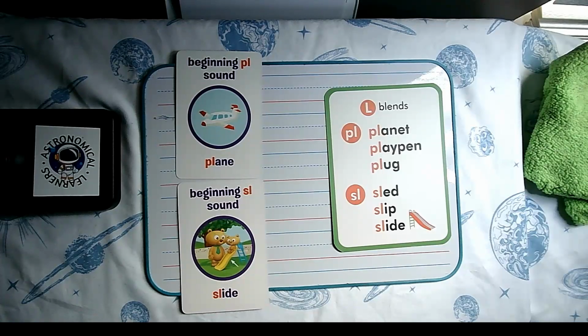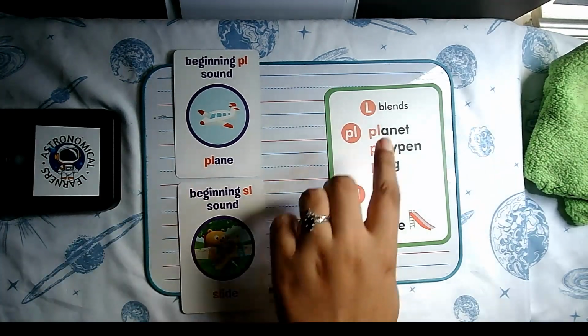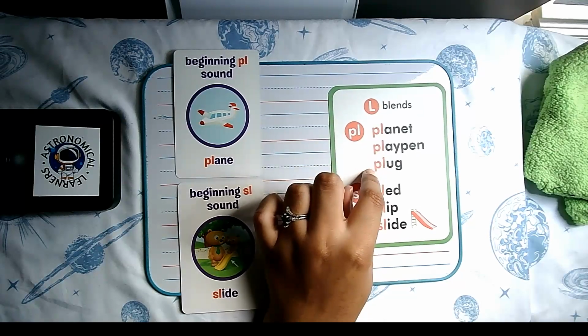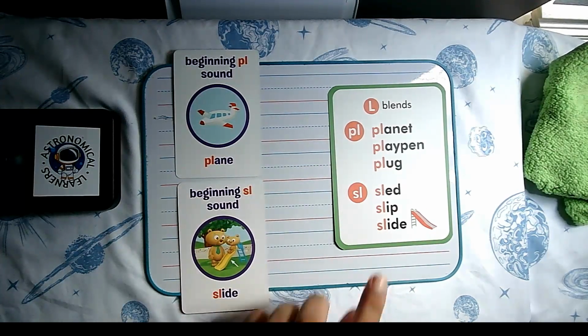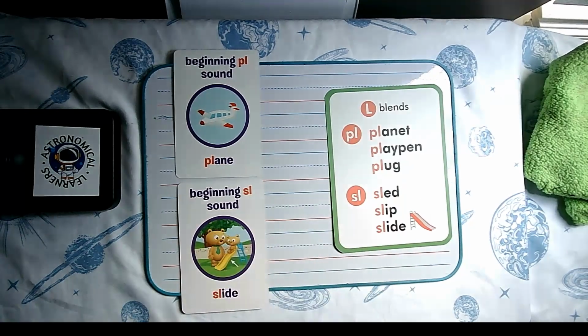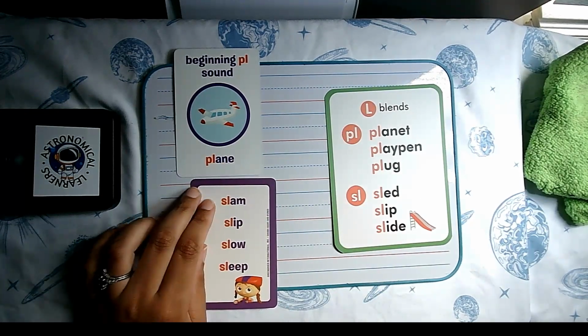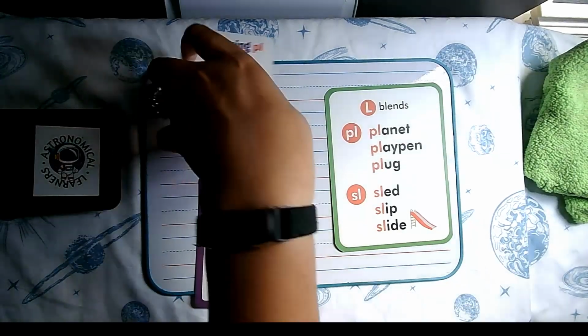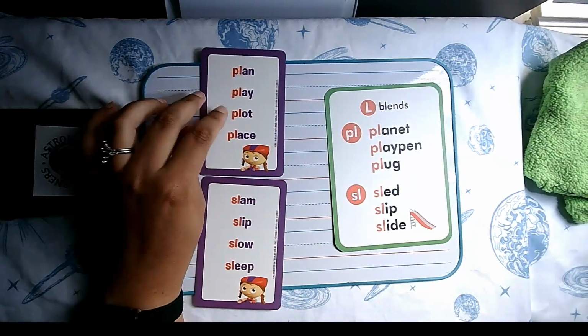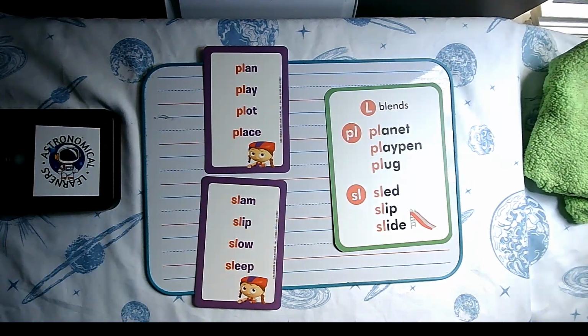Next, I wanted to talk about the beginning PL sound and the beginning SL sound. Just like in plane, we have planet, playpen, plug. Just like in slide, we have sled, slip, slide. Slam, slip, slow, sleep. Plan, play, plot, place.